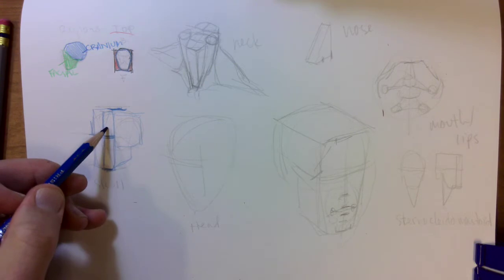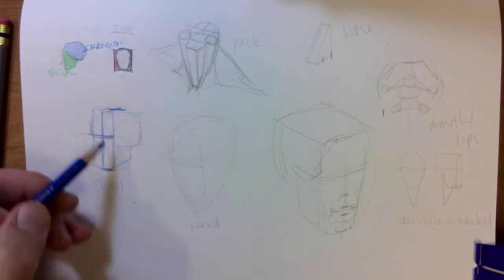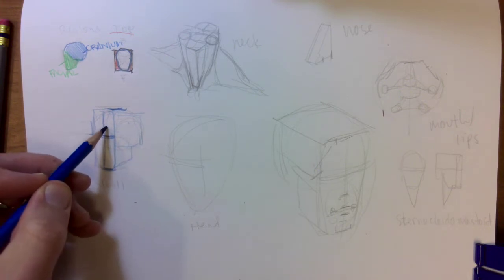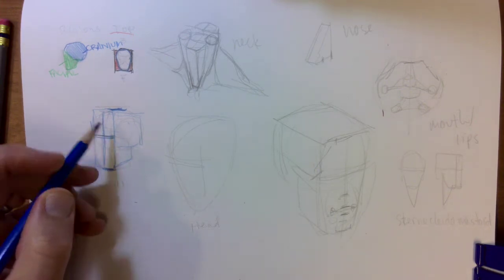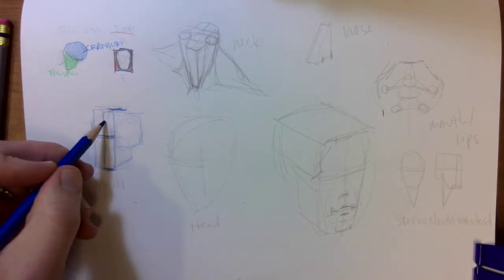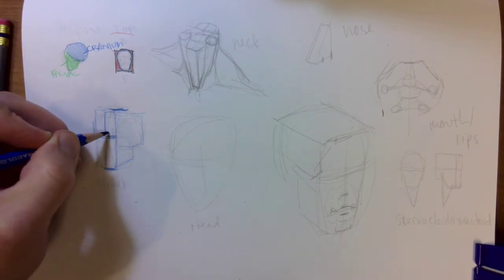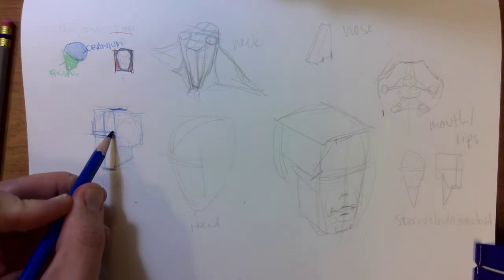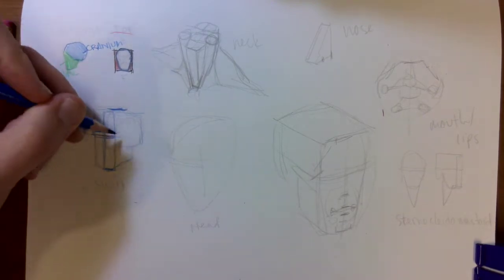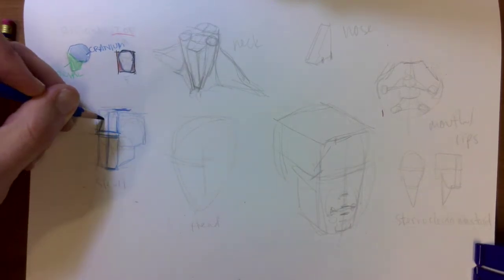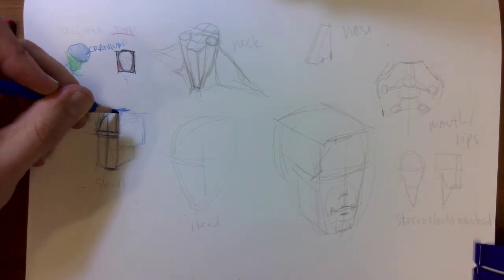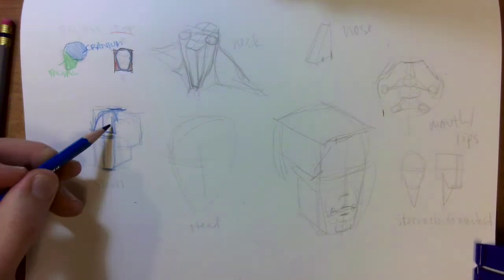There are bones that make up the cranium, but I'm just going to refer to those as regions. So we have the frontal bone here, which is going to make up that front. So we'll have the brow ridge here. And the frontal bone sits somewhere like this.